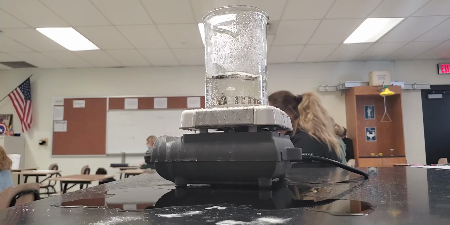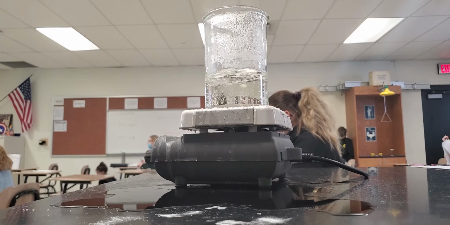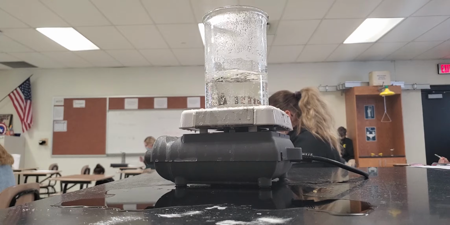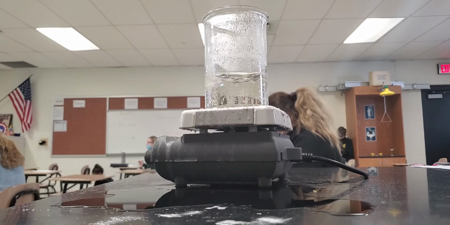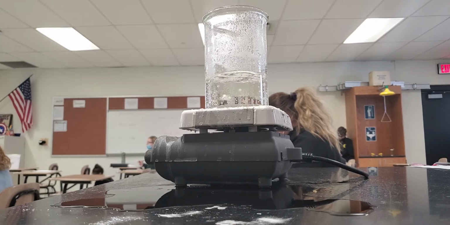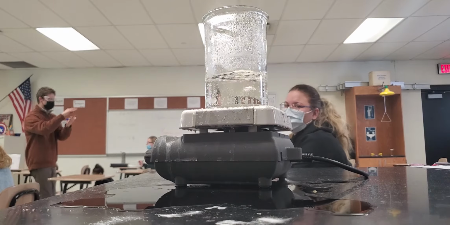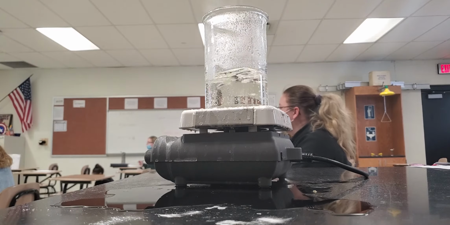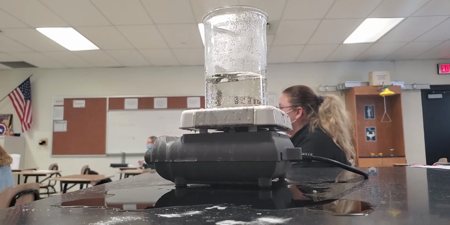Next problem here, we want to know what mass of water can be heated from 25 to 50 degrees using that many joules. So we're going to take a hot plate and some amount of water and raise the water temperature from 25 degrees Celsius to 50 degrees Celsius. How much water is in the beaker? That's the question.